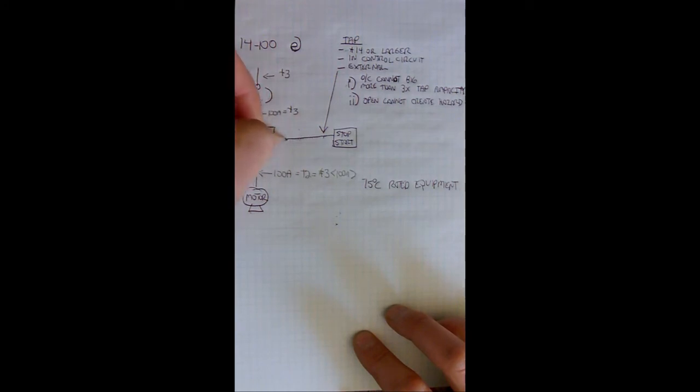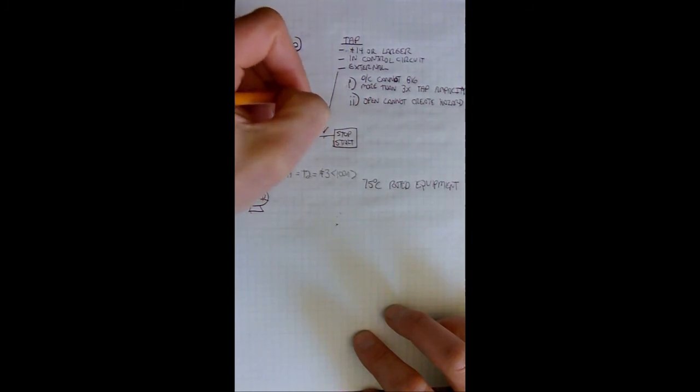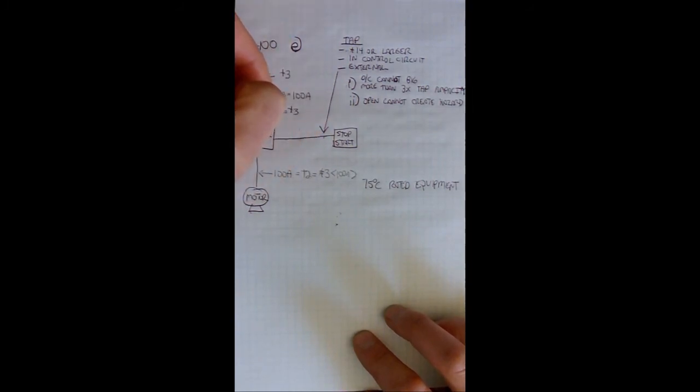So the big thing we have to watch out for is what's this compared to the circuit breaker? Well, that means we have to now calculate the circuit breaker. So table 13, we go off the wire size here, and if this is a 100 amp wire, this will be a 100 amp circuit breaker. So now this circuit breaker can't be more than 3 times the size of this wire.